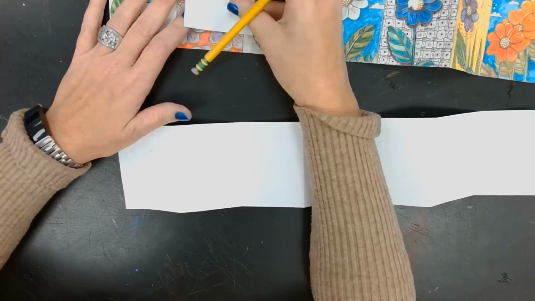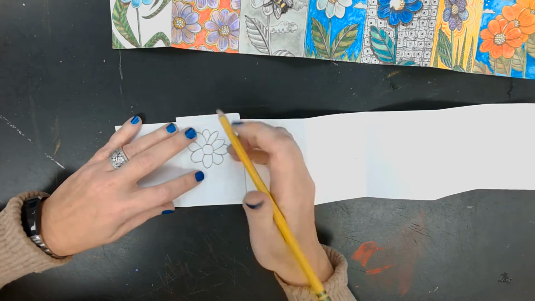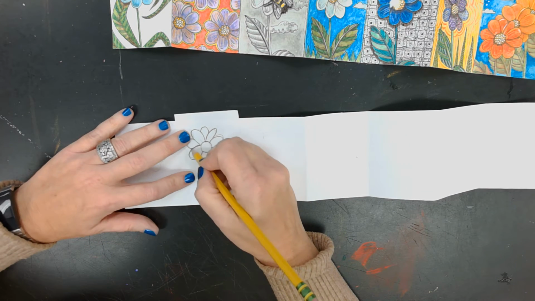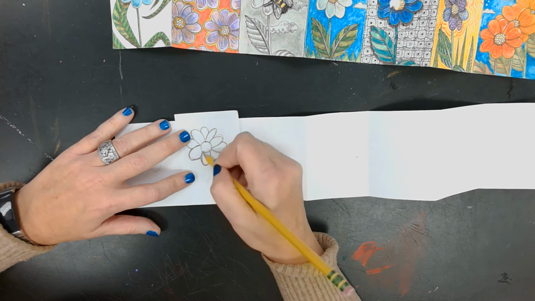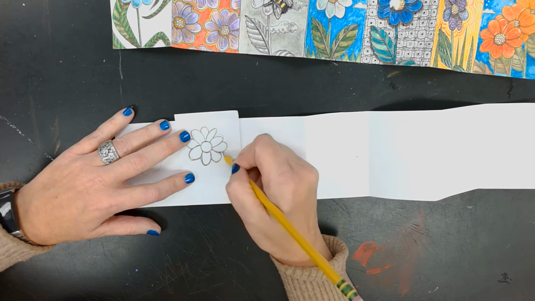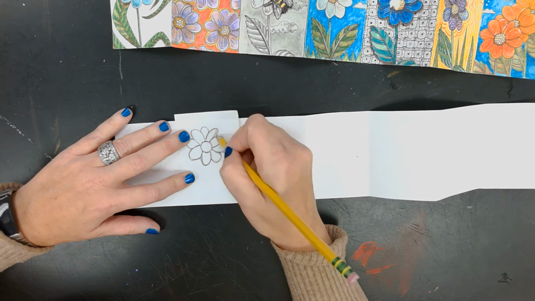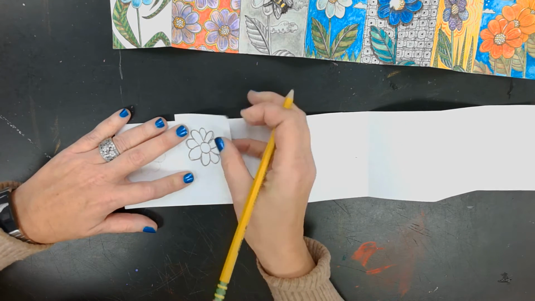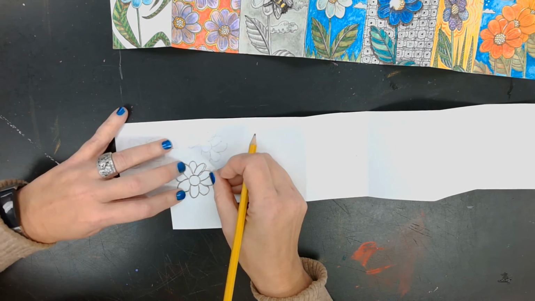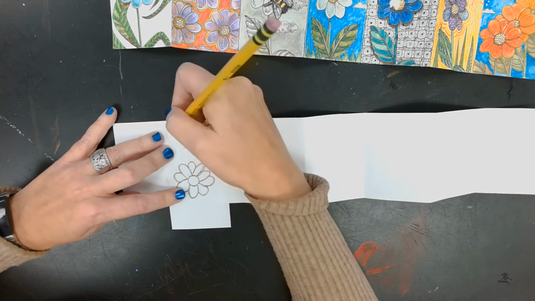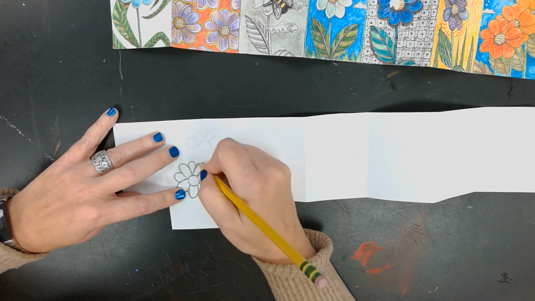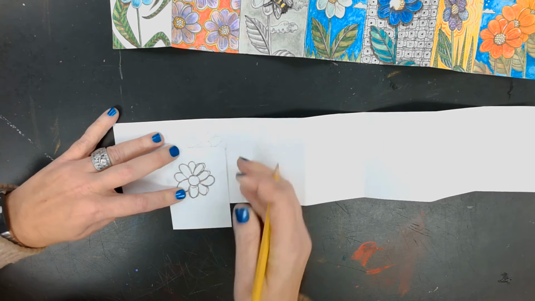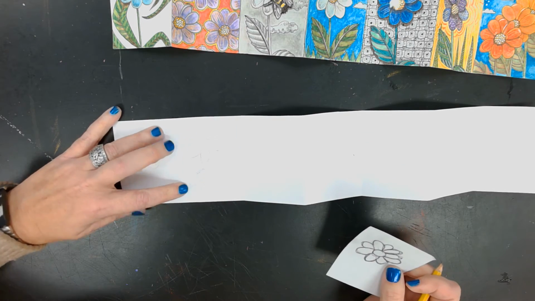Now this one, what I did is I traced it over and over. Then I'll move it, and I know that I don't want it to be traced in that one, so I'm repeatedly tracing it on that right here, okay?